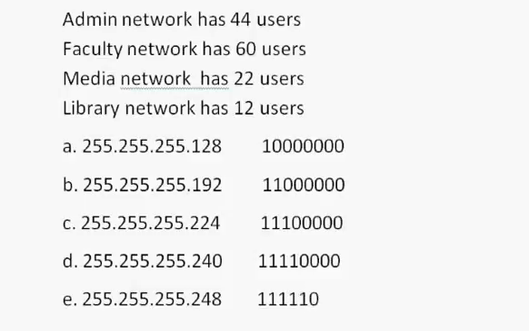Alright, so in the 128, the 1 is in the 128's place. Here we've borrowed 2 1s, a 1 in the 128's place and a 1 in the 64's place. Add them together, you get 192. Here, 128 plus 64 plus 32 equals 224. Here, 128 plus 64 plus 32 plus 16 equals 240, and 128 plus 64 plus 32 plus 16 plus 8 equals 248. So I do this and I ask myself, what's the magic number?